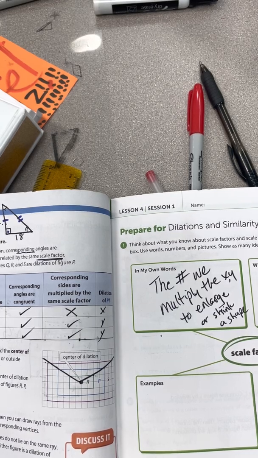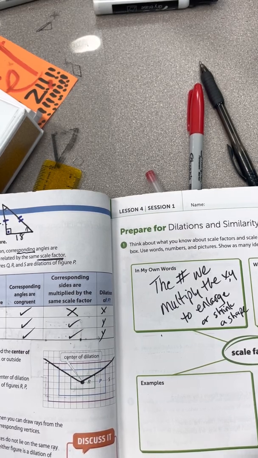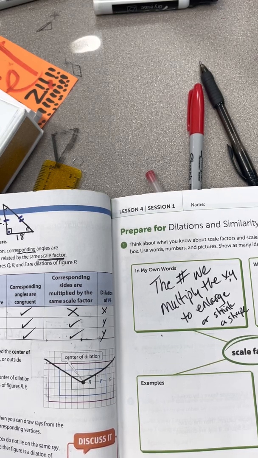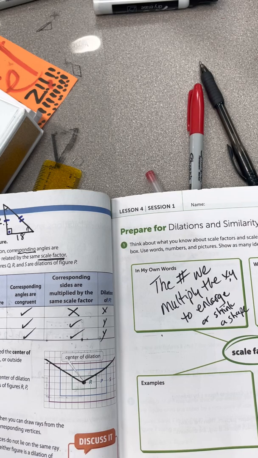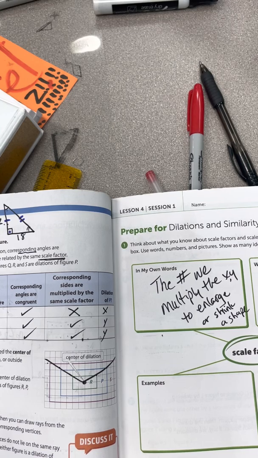Okay, figure B is a scale copy of A. So A is our pre-image, this is our image. So we know our scale factor's got to be one of these because it's getting smaller. Okay, the way we find out, I can do height over length, so that'd be 2 over 7.